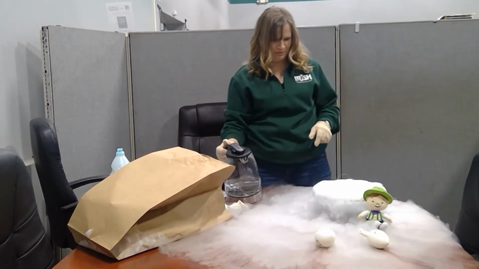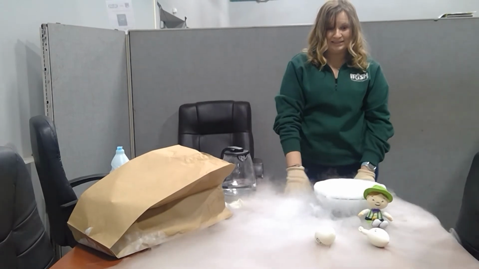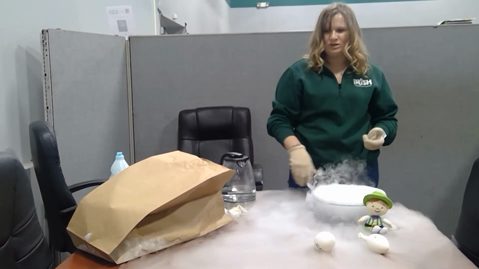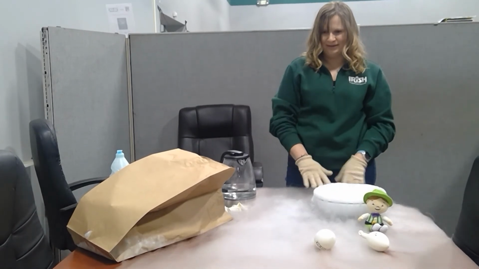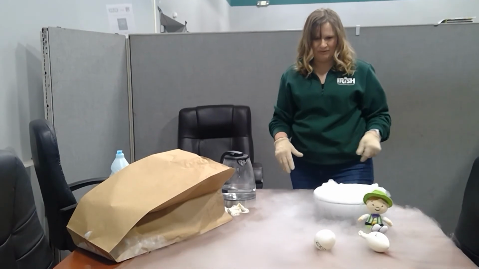Ooh, like witch's brew. So what you see here is a combination of that CO2 gas coming off of the dry ice, and it also picks up some water vapor from the warm water and makes a cloud. It's kind of cool coming across the table.